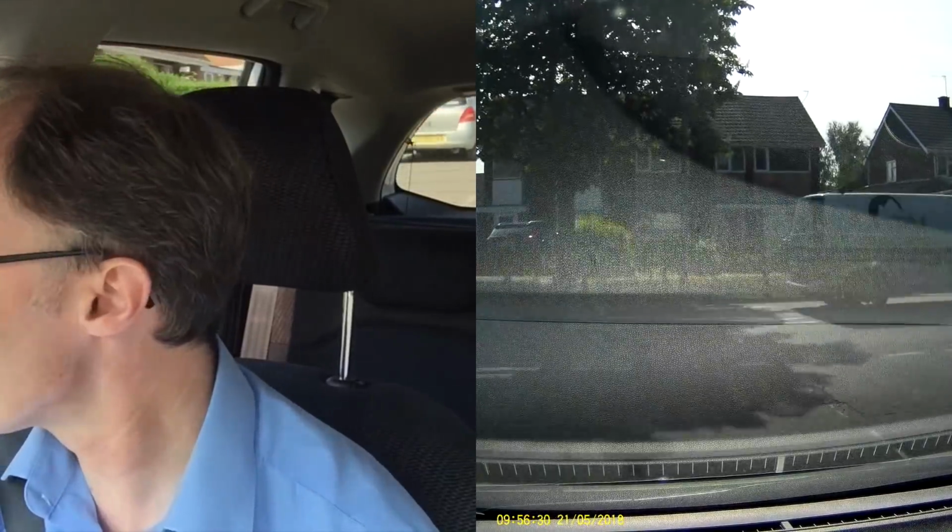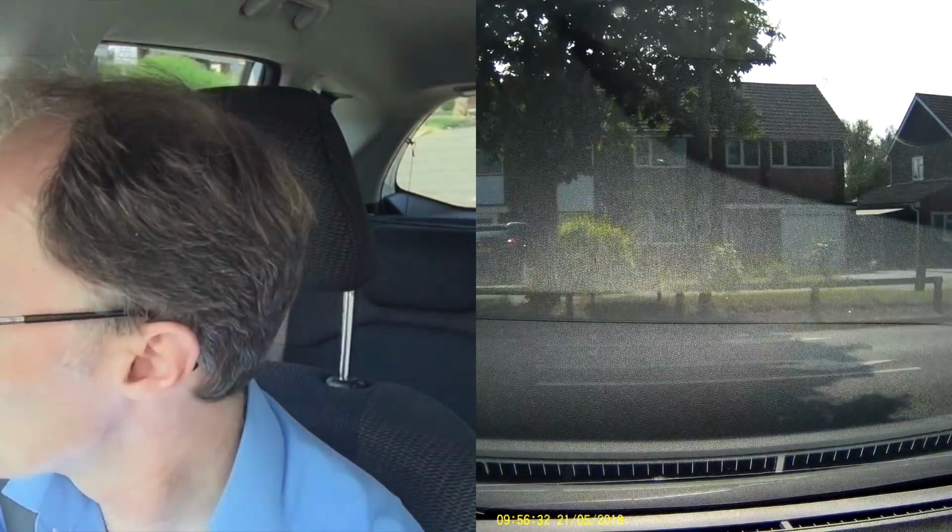That gap can be a bit bigger, it doesn't have to be, that's the minimum we're talking about there, by the way. So if you're behind a bus, you want a bit more of a gap. The reason you want more of a gap is so you can see things.